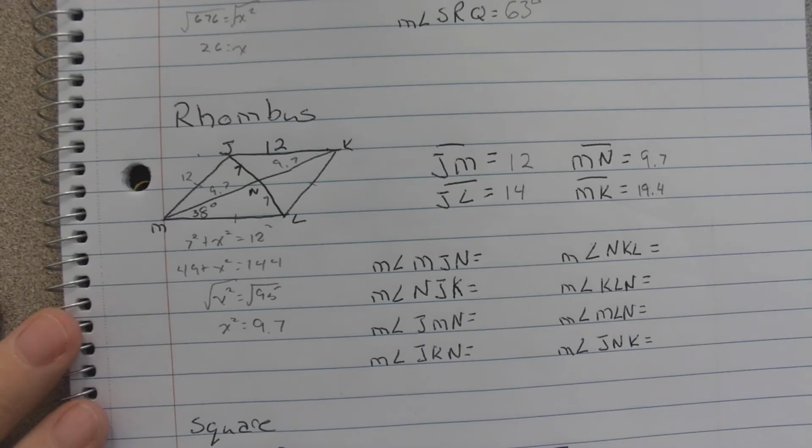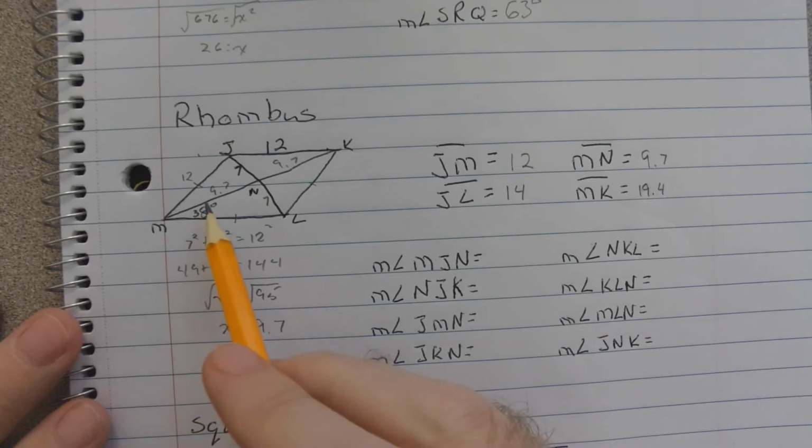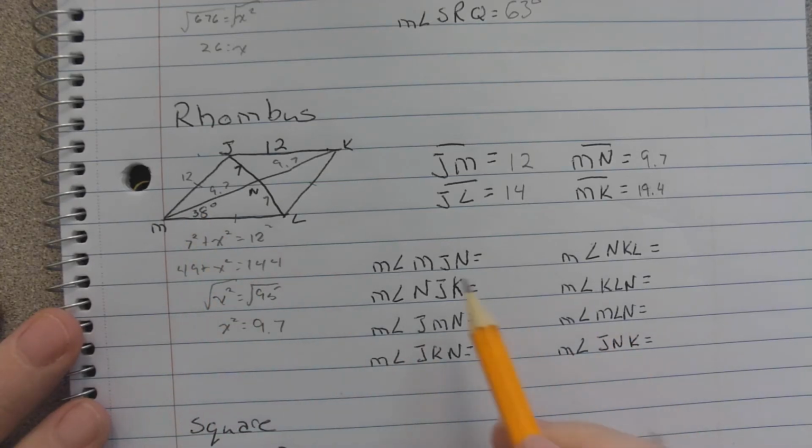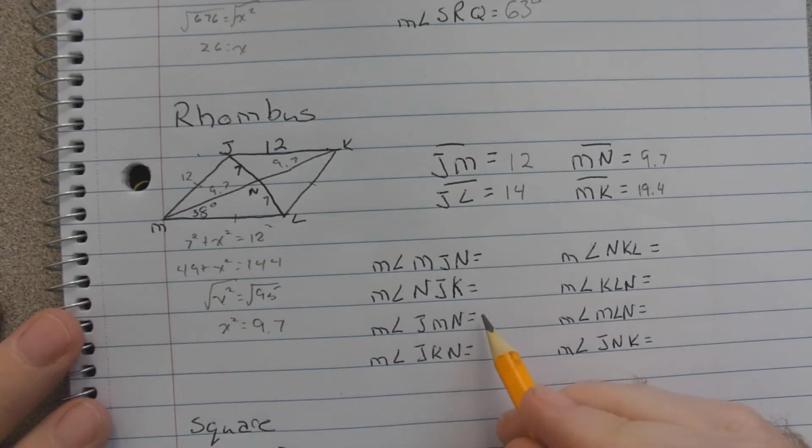One of the things we know about rhombuses is the diagonals bisect opposite angles. And so that means all the diagonals split into 2. So that means JMN, if that's 38, that's going to be 38.